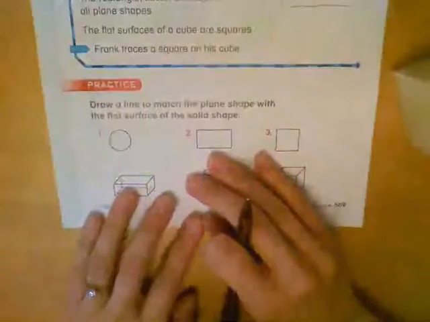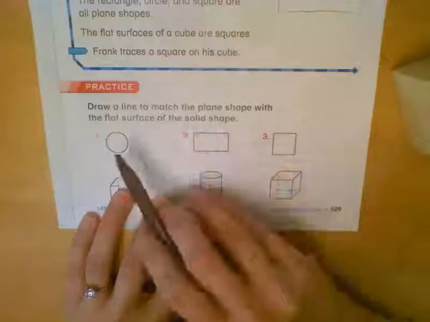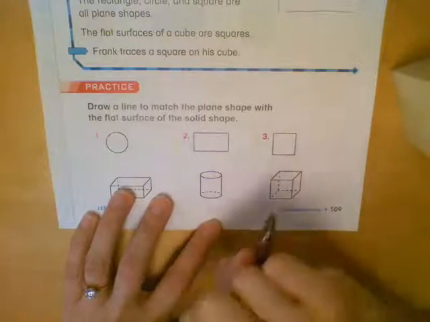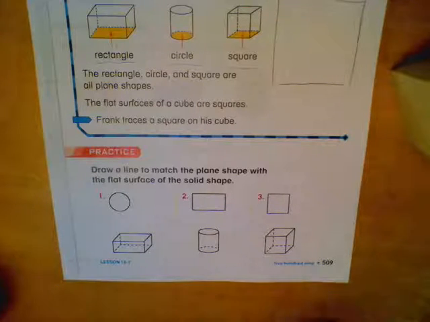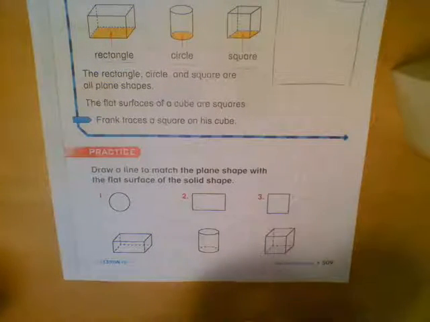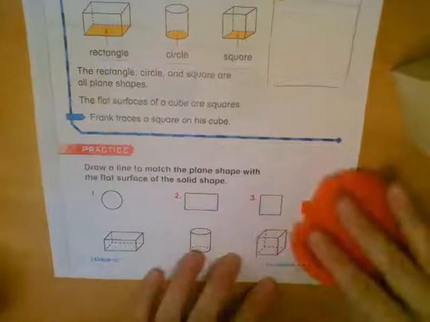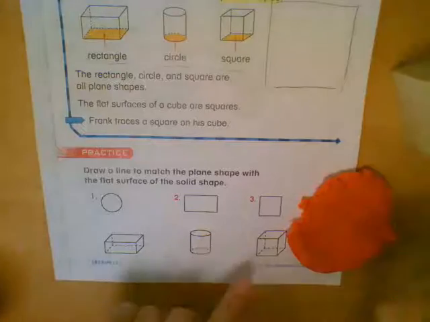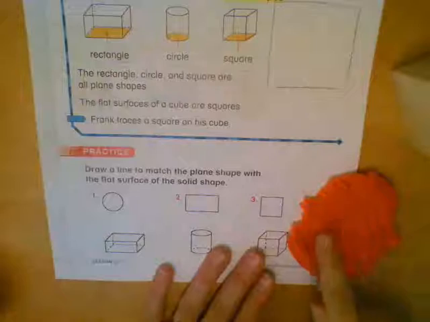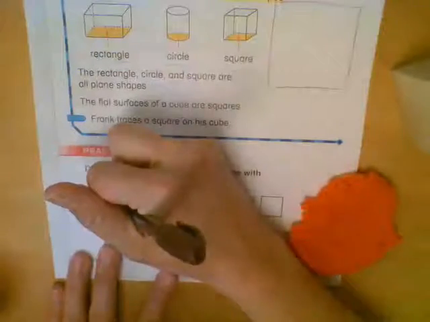So looking down here at the bottom, it says draw a line to match the plane shape with the flat surface of the solid shape. So you need to think to yourself, if I were to take some Play-Doh and press this shape into it, what would the 2D shape be? You could also think if I were to put it down and trace it like a stencil, what shape would I get? So starting with our cylinder here, if I press it into the Play-Doh, you can see the 2D shape it makes is a circle. So you can go ahead and connect your circle to your cylinder.